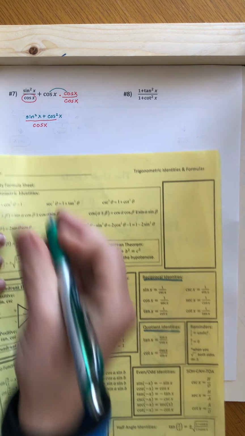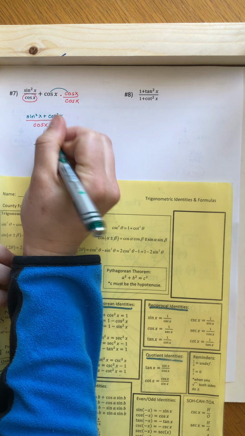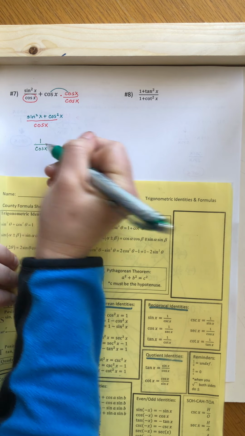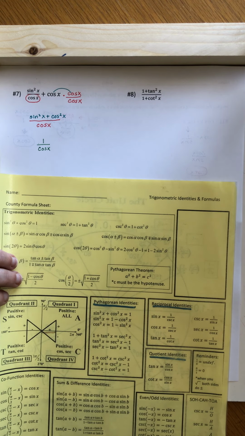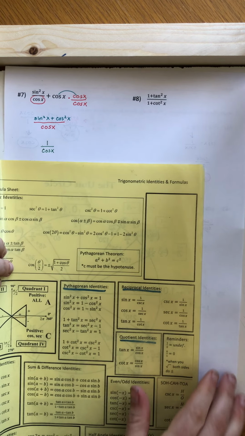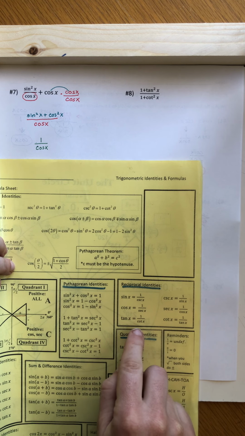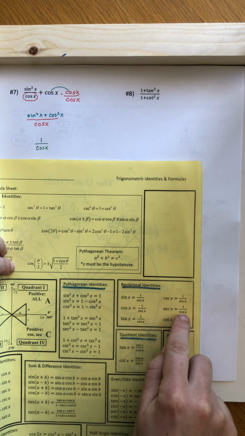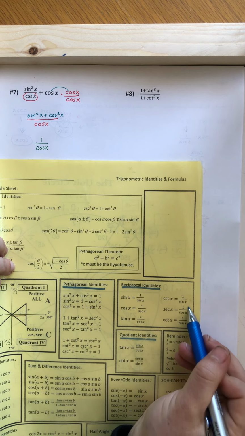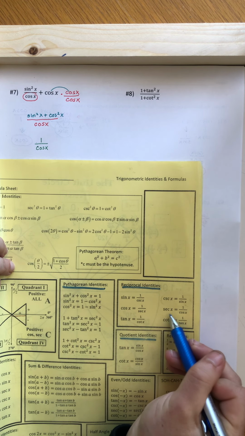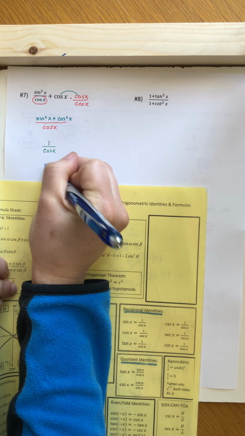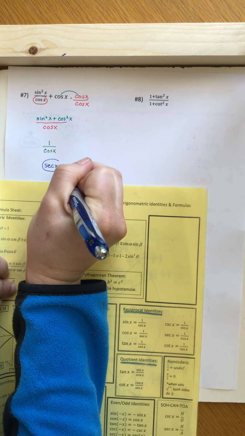It equals 1. And the denominator is cosine x. Now you don't want to leave your answer as a fraction, because 1 over cosine x can simplify. 1 over cosine x can simplify to secant x. So my answer is secant x.